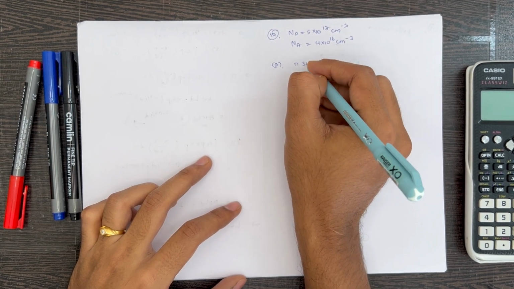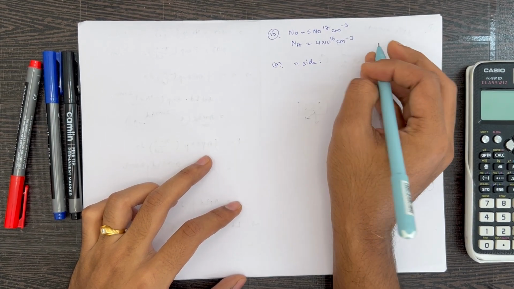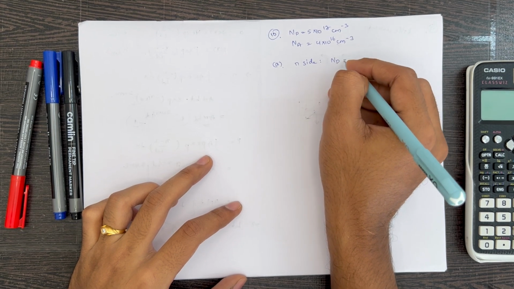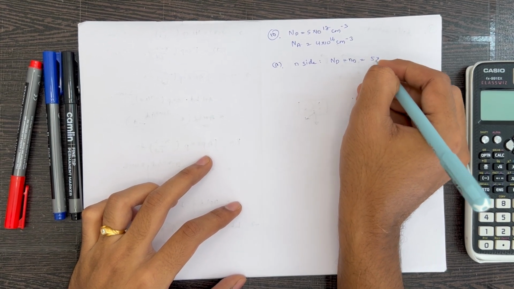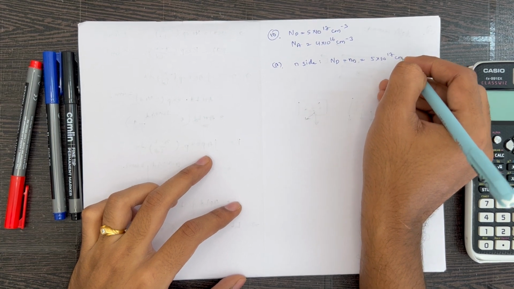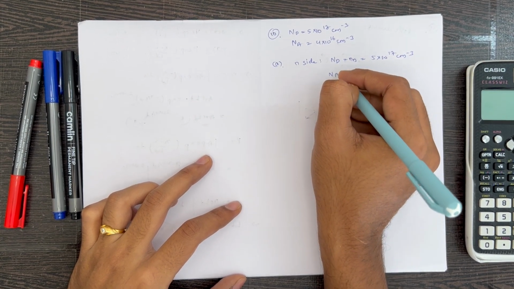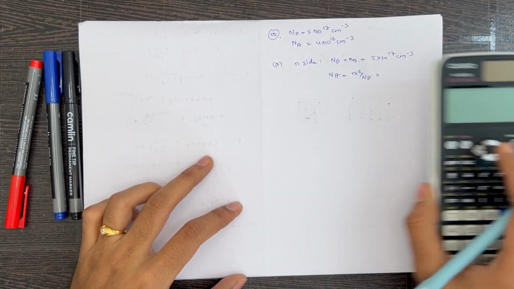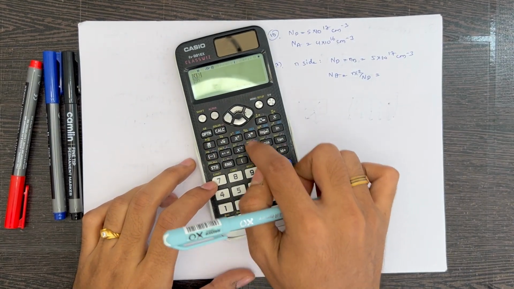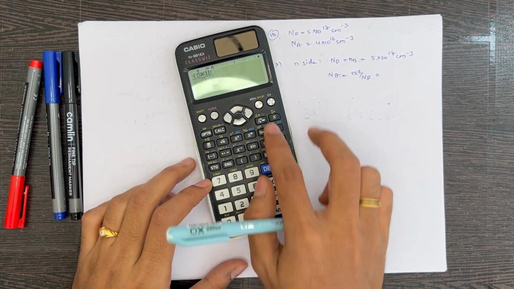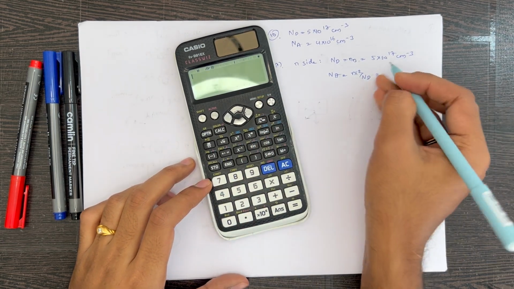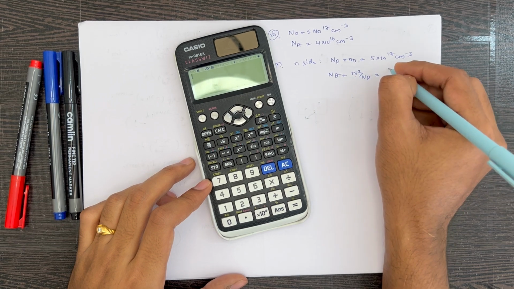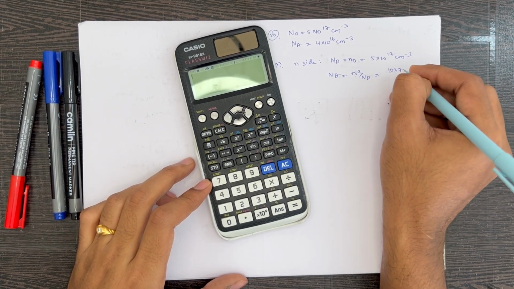So for the N side, the majority carriers will be Nd. So that will be 5 into 10 power 17 per cubic centimeter. And the minority carrier concentration will be Ni square by Nd. So let's calculate that. Ni at 300 Kelvin will be 1.07 into 10 power 10.